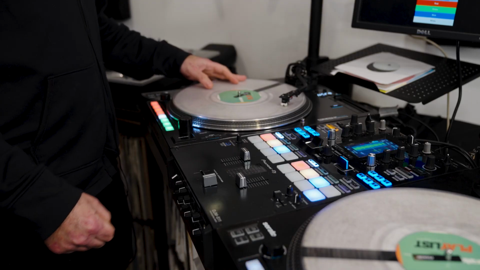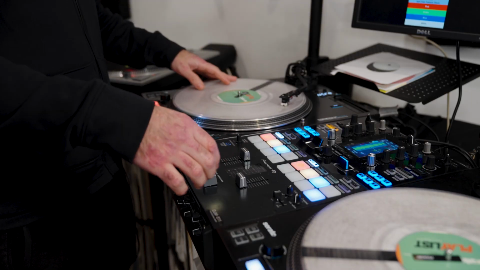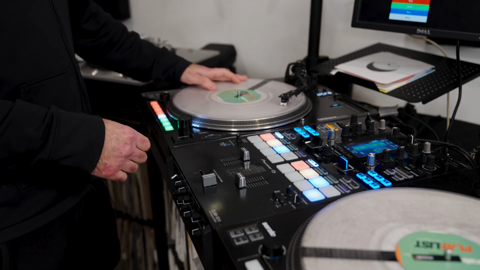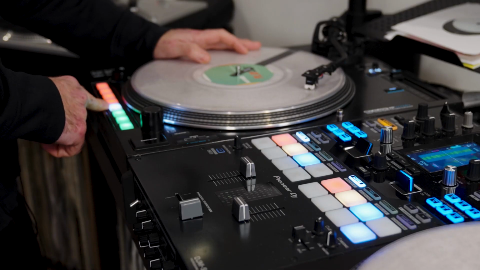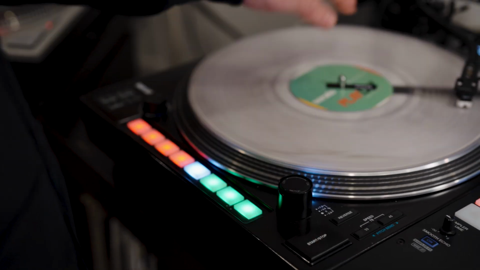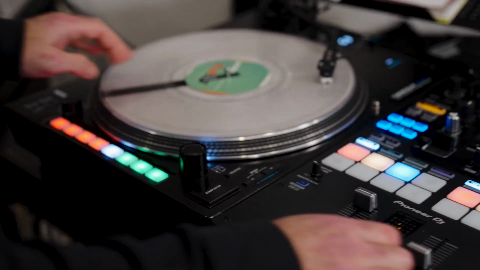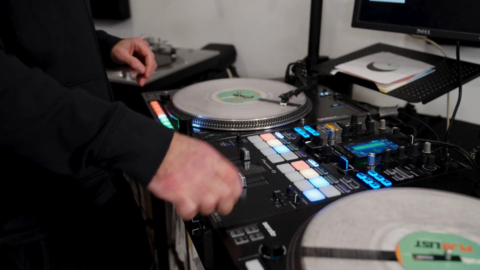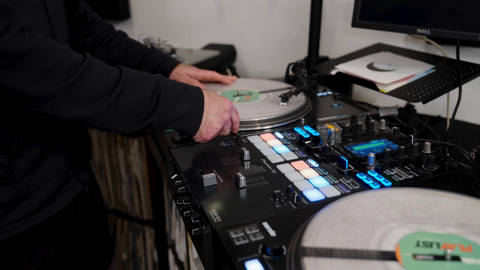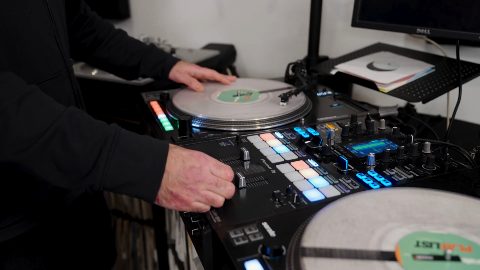What I've got going is a flute sample which is looped in Serato. And these buttons down here allow me to change key. It actually changes the speed of the deck. What you can do is called Platter Play.